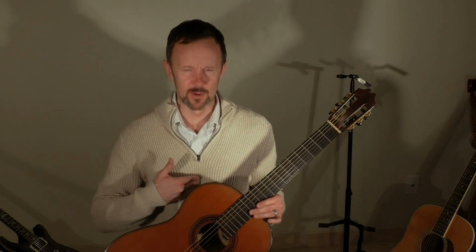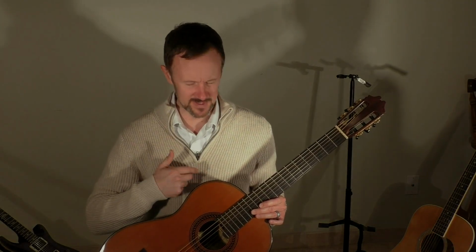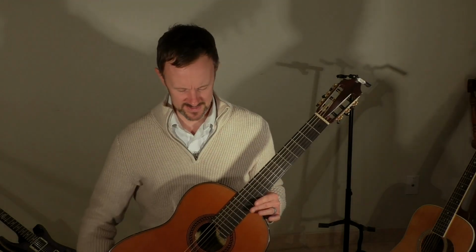The upper bout, I always say, have it hit you somewhere in the middle of your rib cage, directly in line with your chin. Mine falls just to the left side of my body with the guitar, but this position is what I would advocate for.